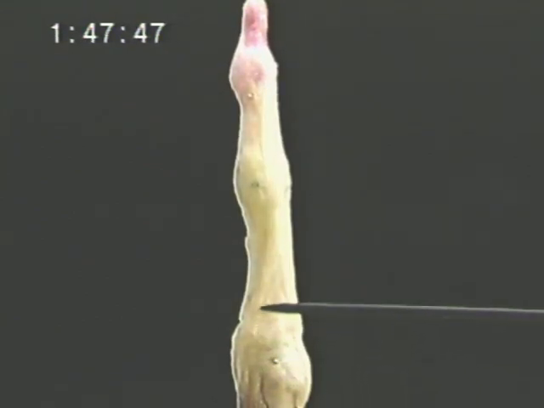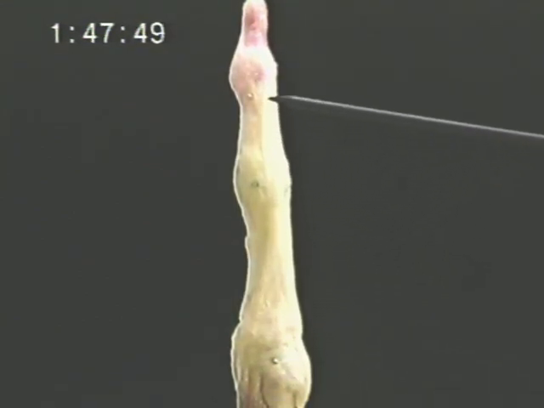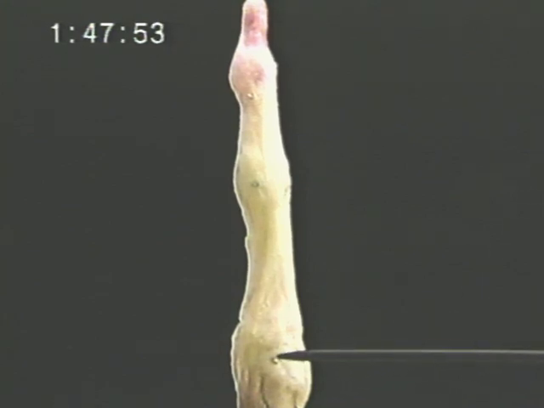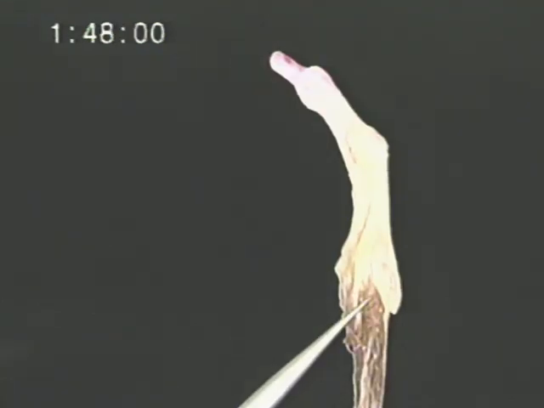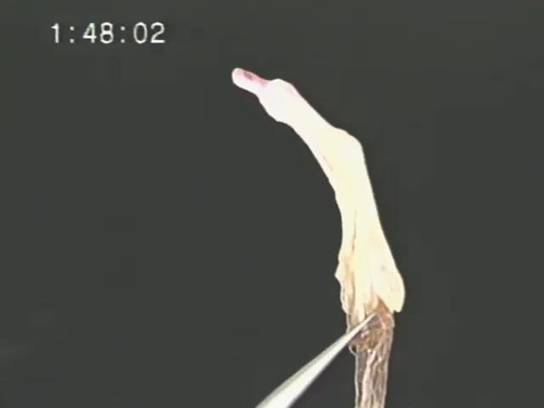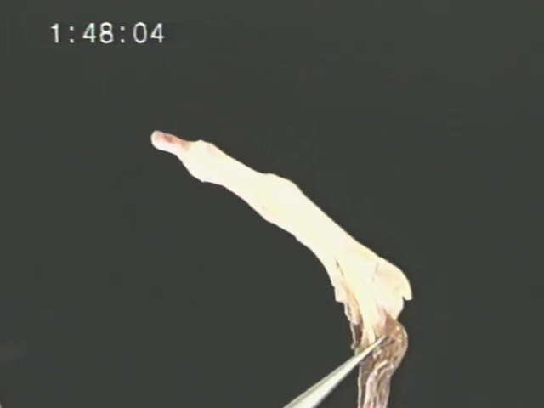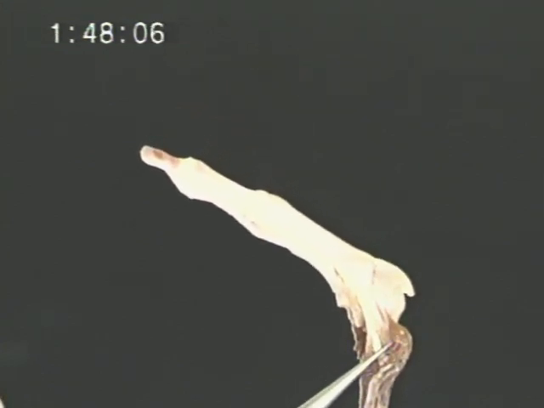The line of action of the interosseous tendon passes in front of the axis of rotation of the MP joint, marked by this pin, and behind the axes of the 2 IP joints. When the 2 interosseous muscles of the finger contract together, their action is to flex the MP joint and extend both the IP joints.